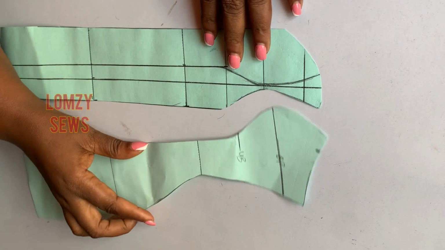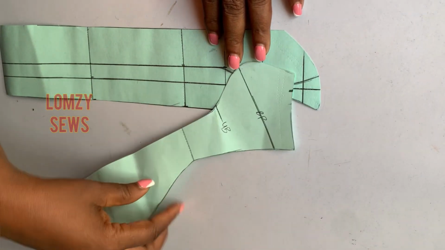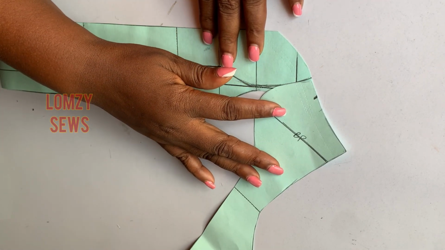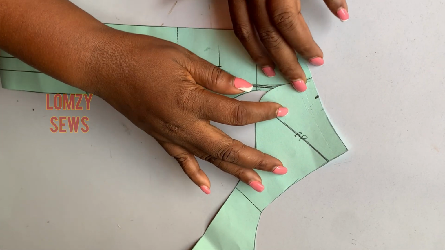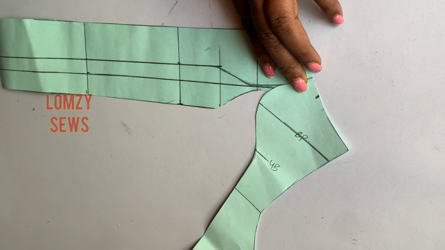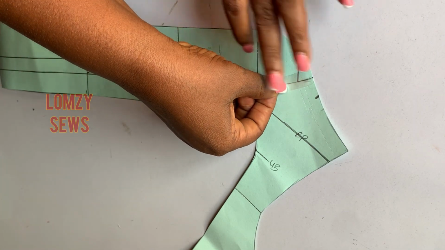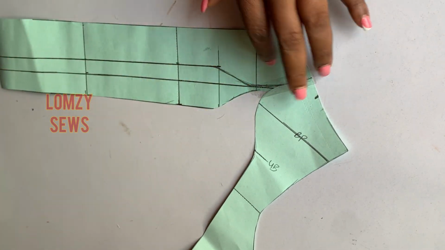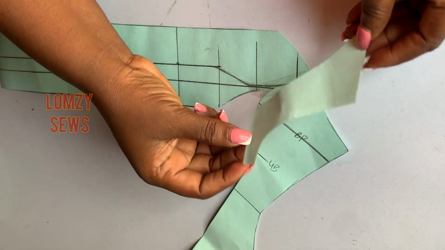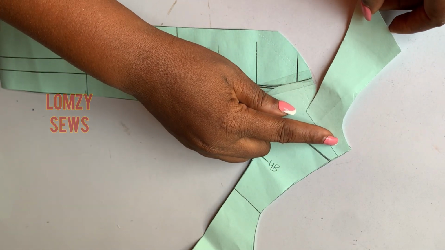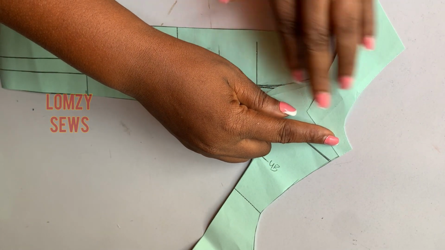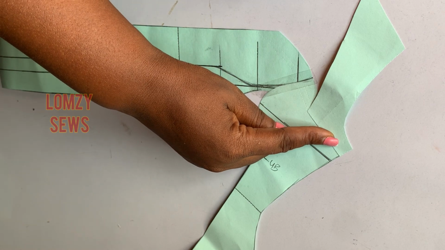Next thing I'm going to do is close the upper bust dart so that we can properly do this. So I'm going to close this here like this. So this is the Queen Anne neckline. You're going to place it back here like this. Can you see what I'm doing?